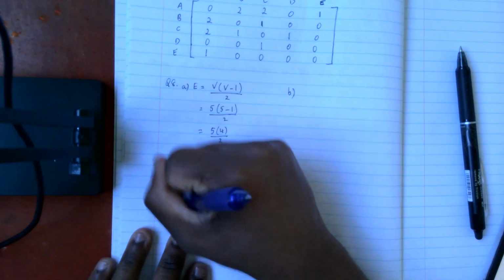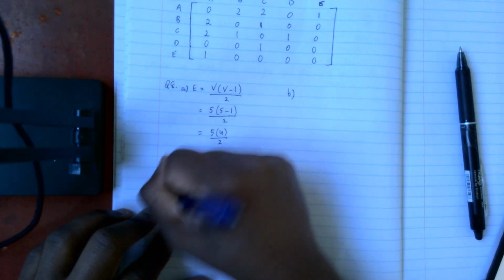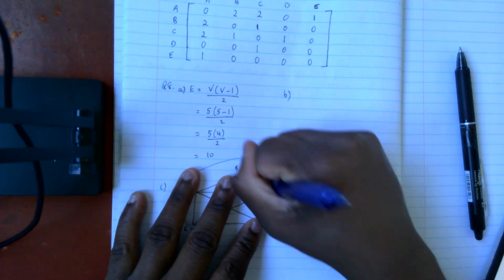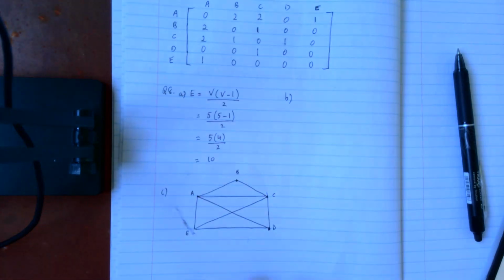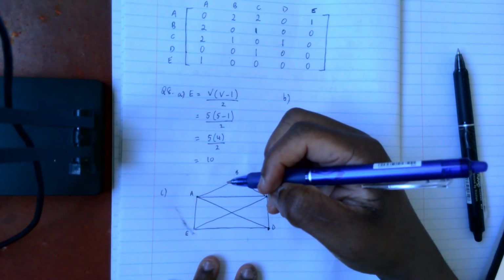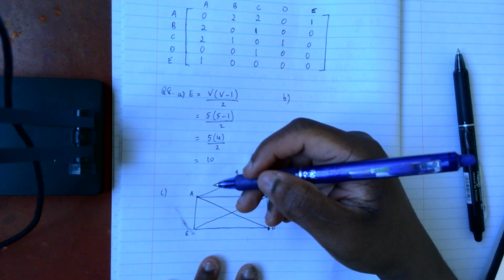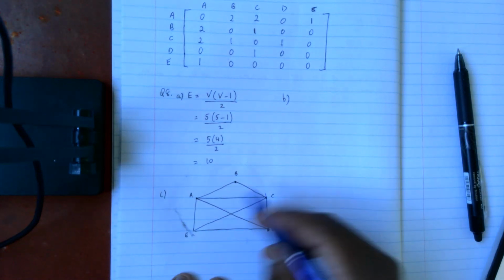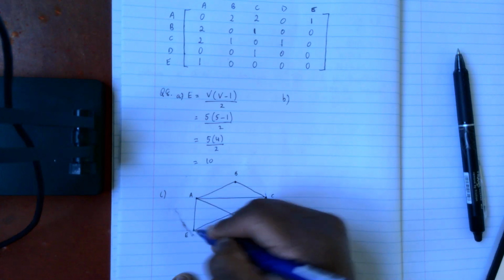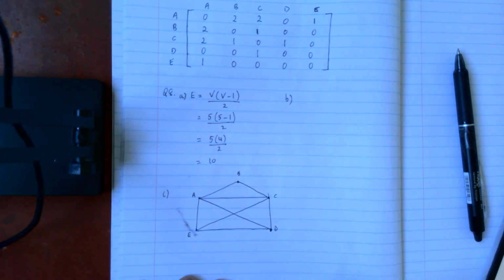So, just rub that out, and then see if I can. No matter which way I go, I can't connect.